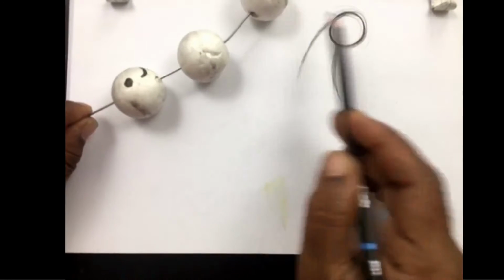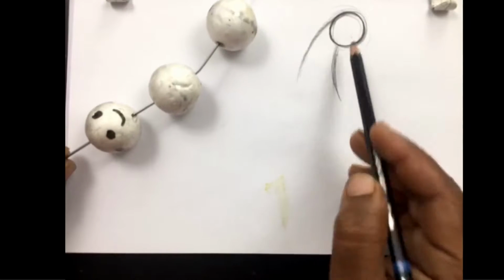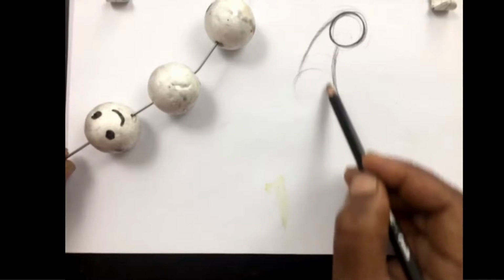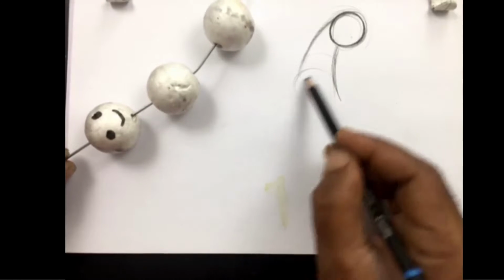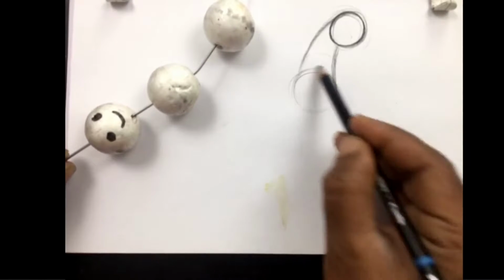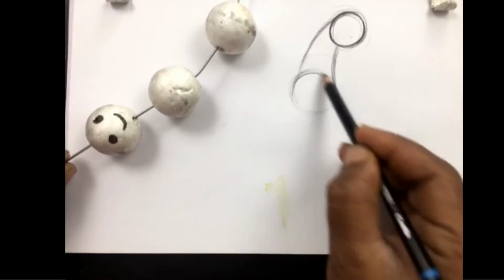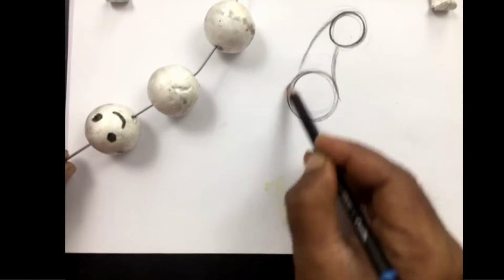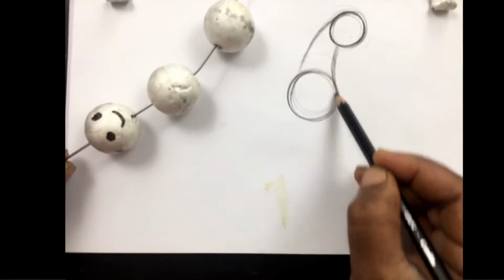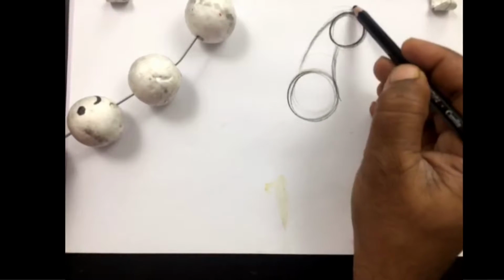The first circle is this. Okay, I make the next circle over here. This circle, the next circle for the head. Okay, here for the chest. Make a circle like this, simple circle. Okay, and add it like this.